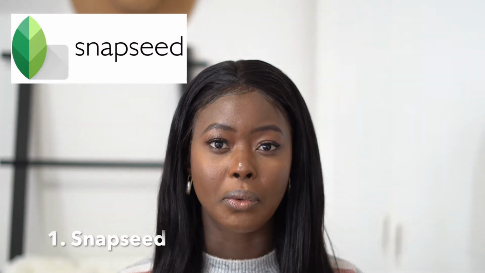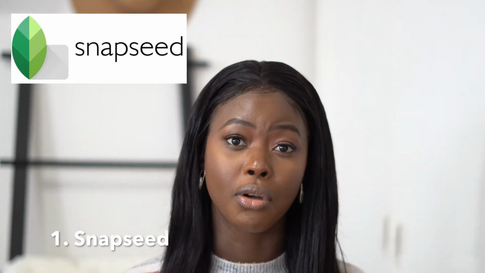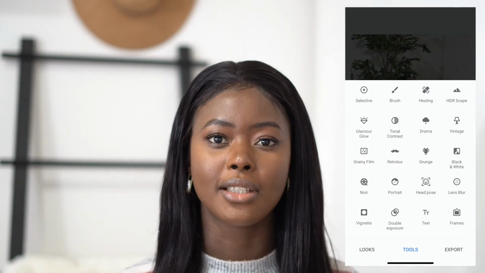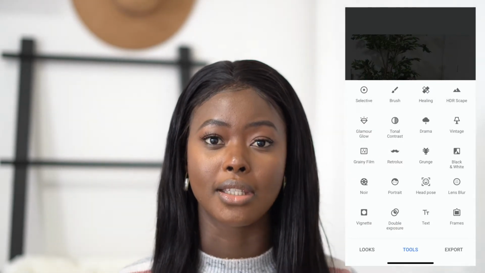So the first app is Snapseed. I've had Snapseed for a couple of years now, and this is my all-time go-to app if I need to do something really detailed. It has so many settings. I'm going to insert the interface of the app on the screen so you can see what it looks like.